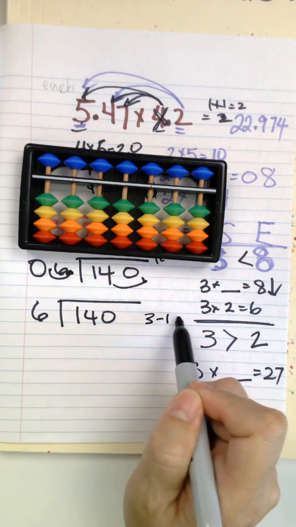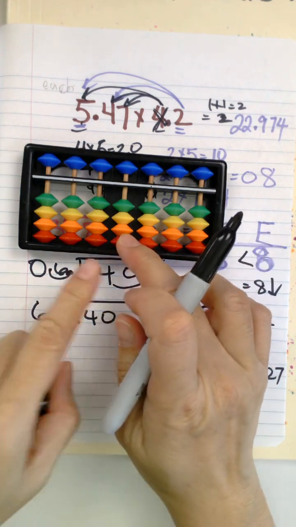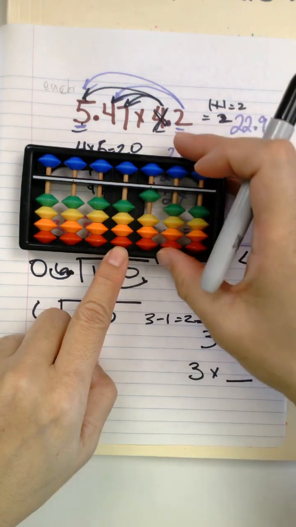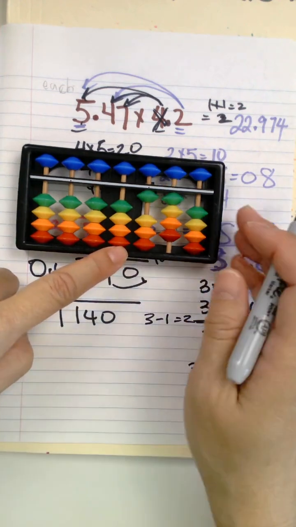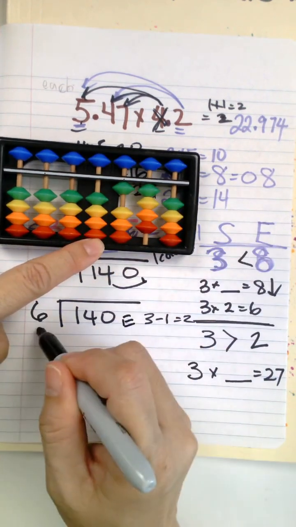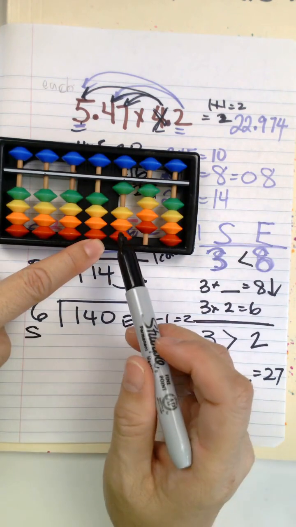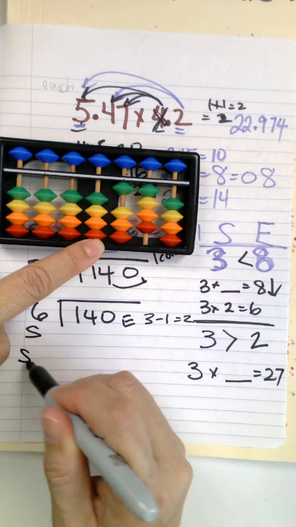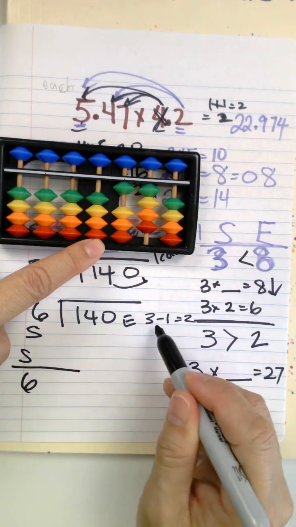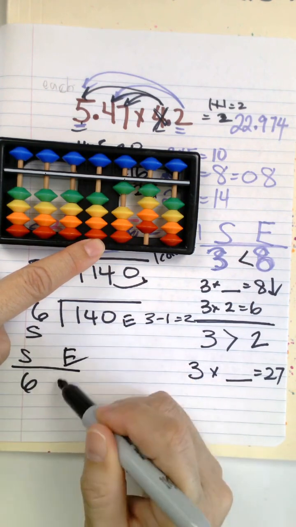3 take away 1 is 2. 1, 2. So I'm going to put my answer here. 1 and 4. Who is bigger, dividend or divisor? Divisor is 6. Dividend is 1.